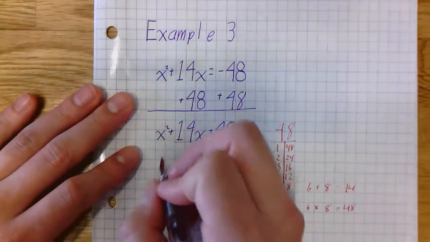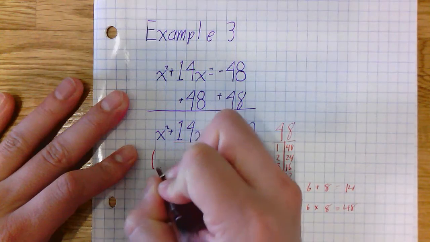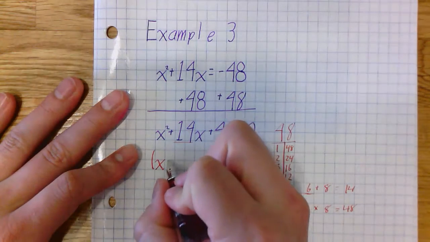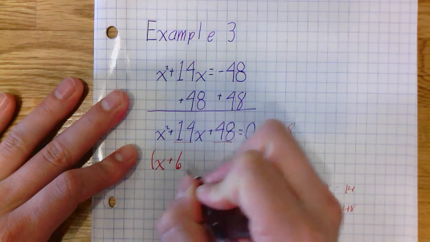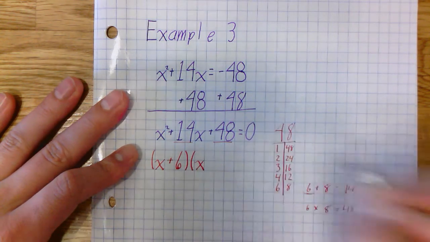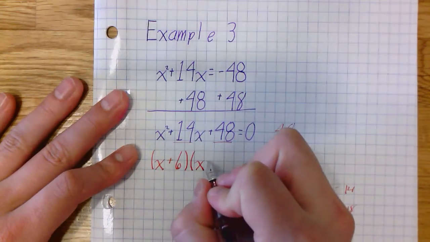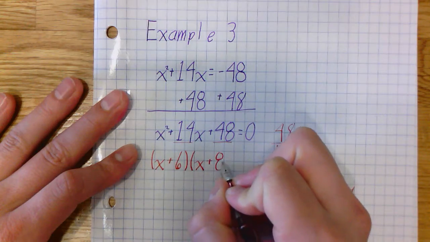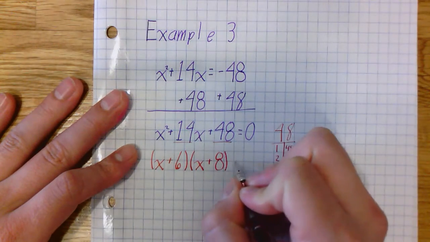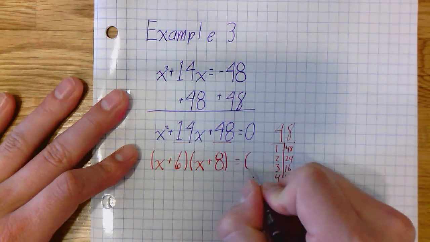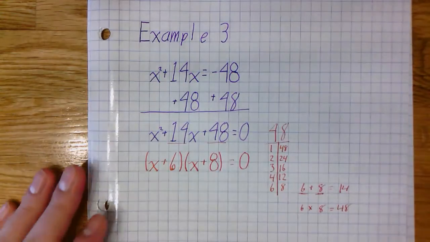Okay, so that's factored. So the way we write this all factored out is going to be x, and then this number, so plus 6, and then x, and then with that number, so plus 8. Okay, and now both of these still equal 0. All right, so we are done with our factor step.